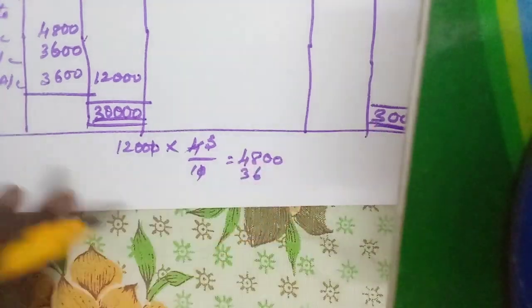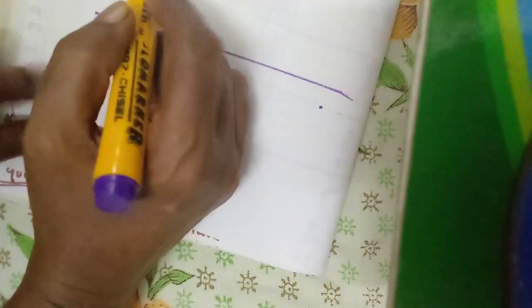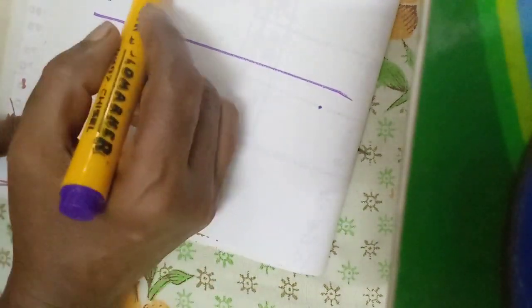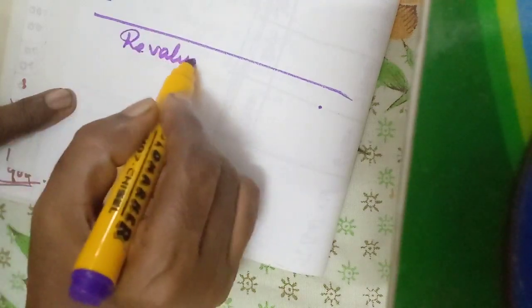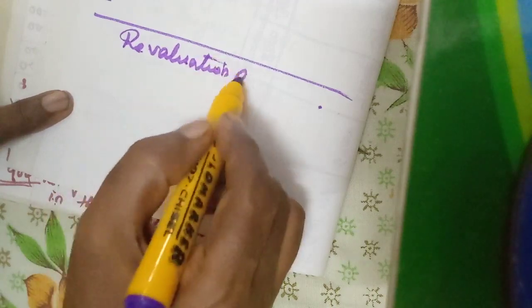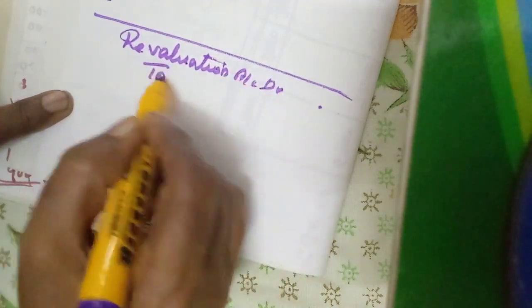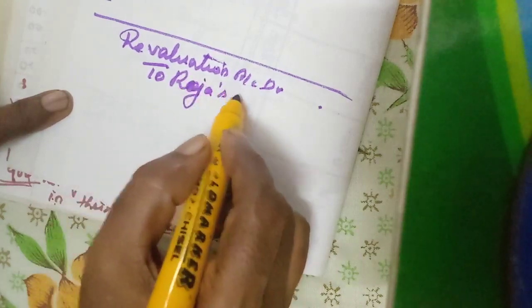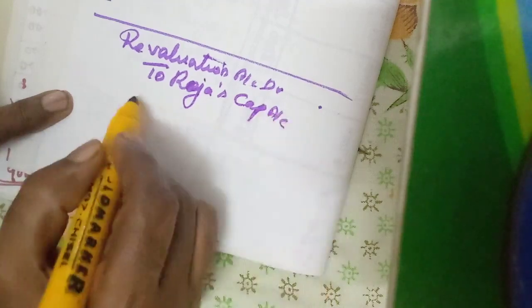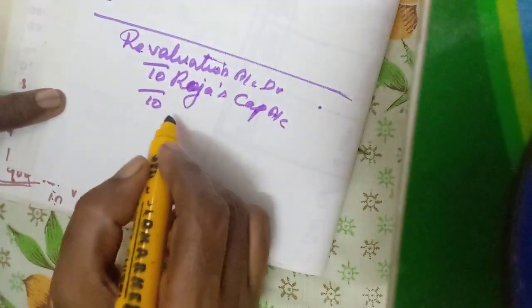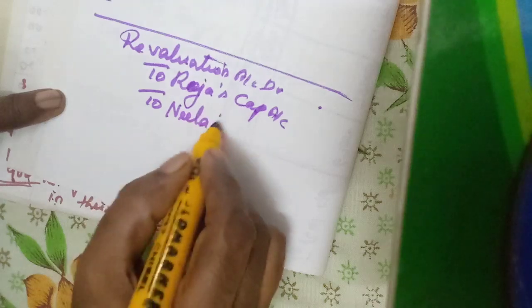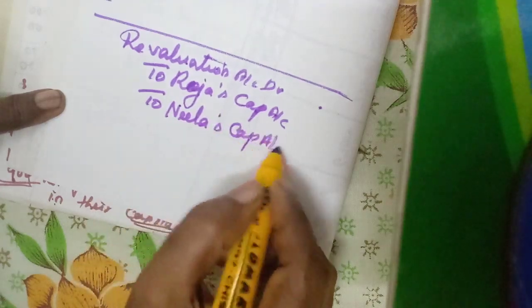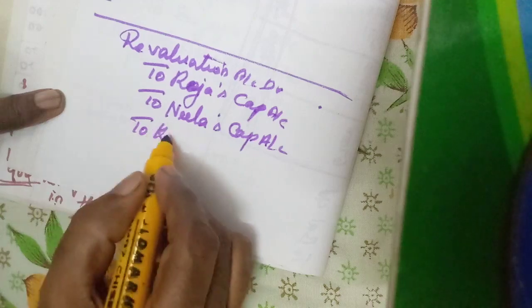Now we need to prepare the journal entry. Okay, third one. Here, revaluation account debtor to Roja's capital account. Roja. Neela's capital account. To Kanaga's capital account.